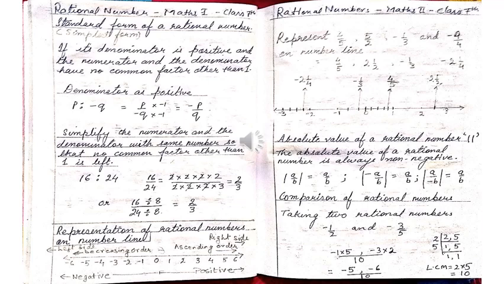Now here, 16 upon 24. What I did is, either take the factors of 16 and write them, then the factors of 24, do the cancellation of whatever is the same in the numerator and denominator, and whatever is left remains. Or you can find the HCF of both numbers, divide by it, and make it minimum. Clear? In both ways, the answer is 2 upon 3.